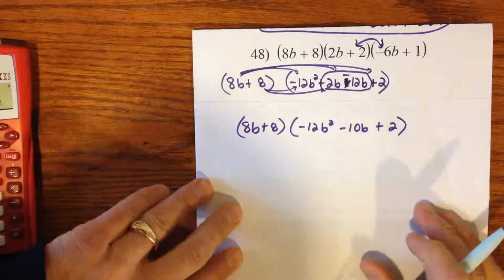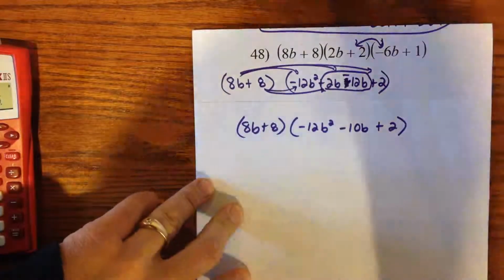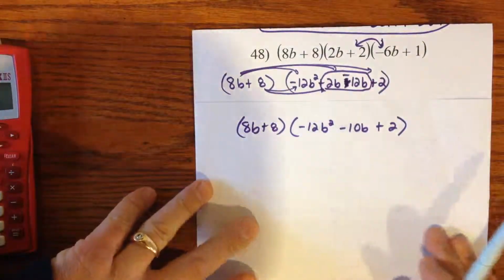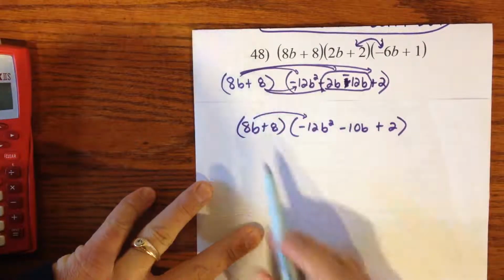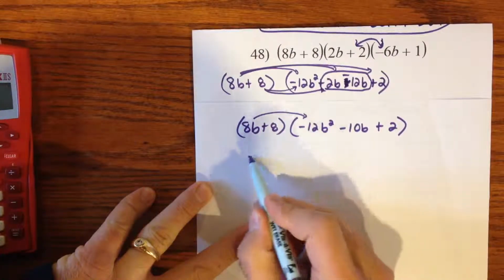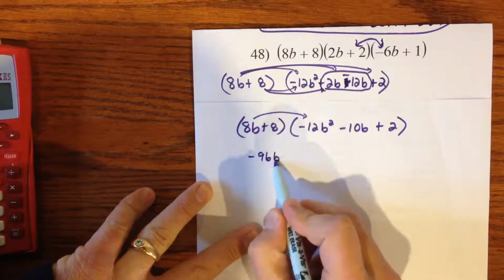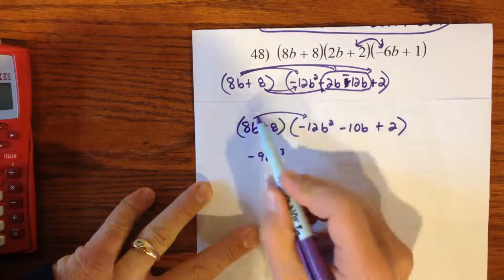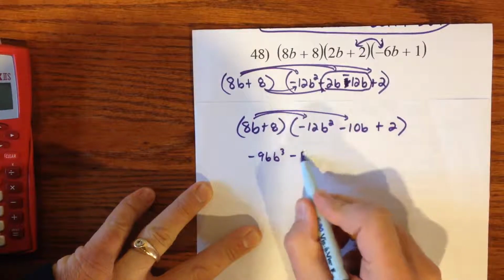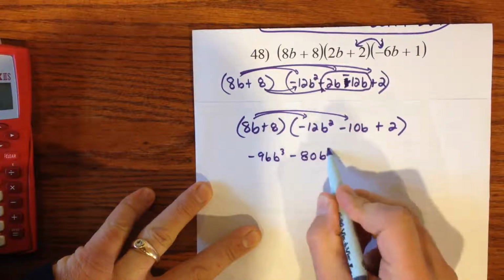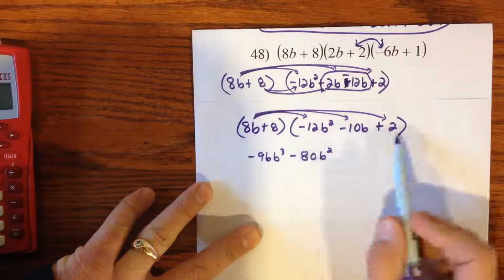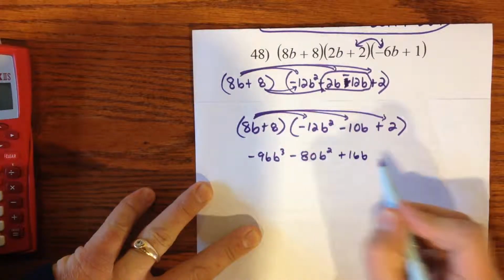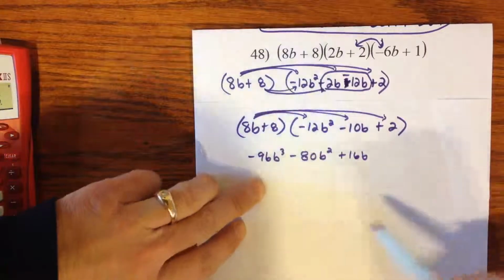I was trying to make this not a super long video. So either way, let's redo it. So 8 times negative 12 is negative 96b cubed. It's going to be negative 80b squared. And then 8b times 2 is 16b.